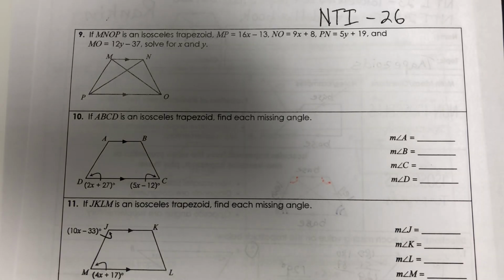Hello, here we are. This is the back of your Trapezoid Notes page. This is our NTI 26. I'm going to go over a couple of these with you and then leave some of them for you to try on your own.